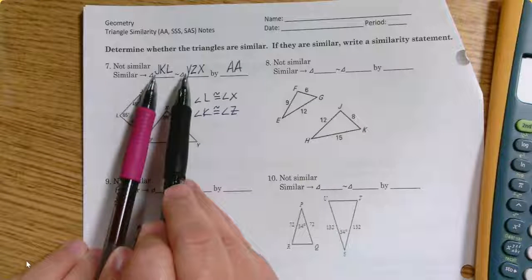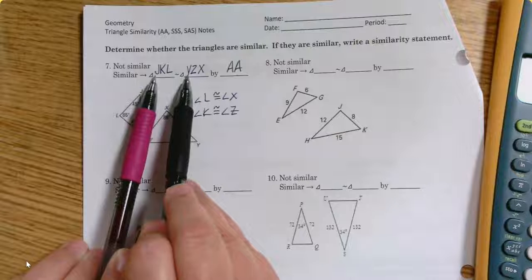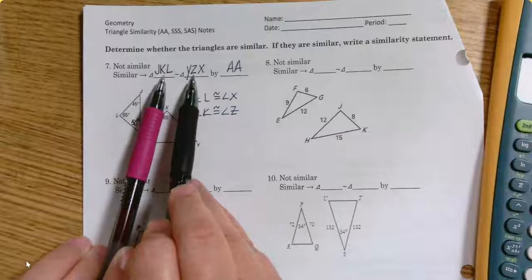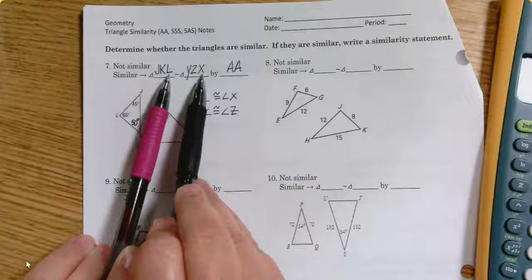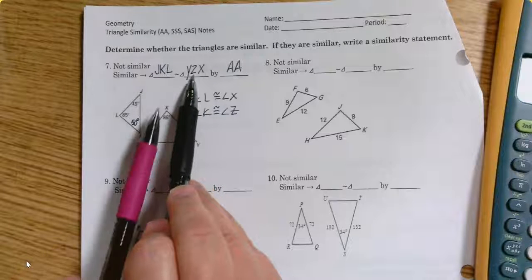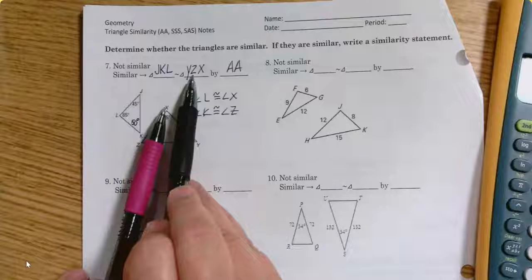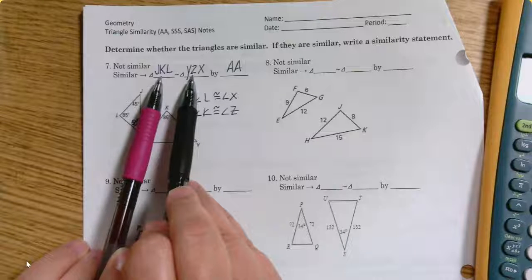As long as you put J and Y in the same position, K and Z in the same position, and L and X in the same position. By same position, I mean like first letter, second letter, third letter. So if L was your first letter, then X should be the first letter in the other name. If Z was your second letter, well, it is mine. If Z was your third letter, then K should be the third letter in the other name. Okay?